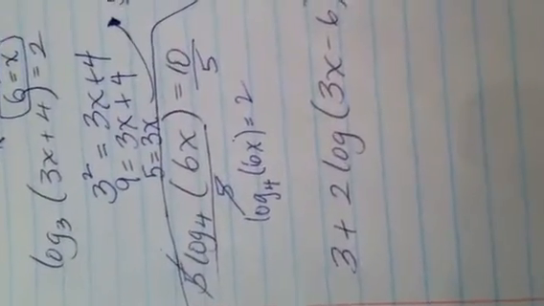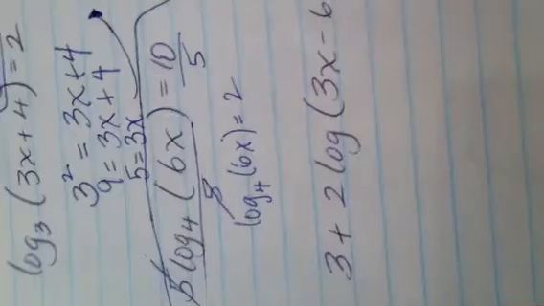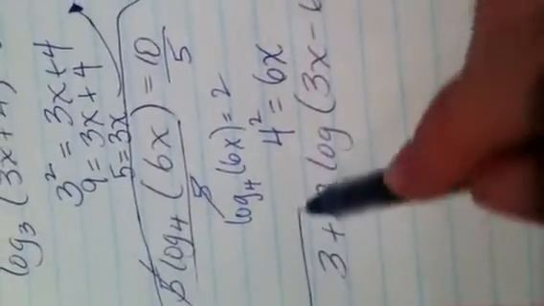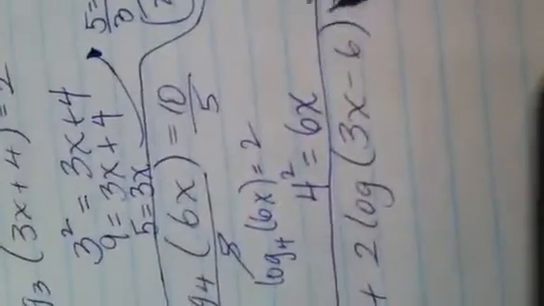Okay, now what I have is something in log form, so I rewrite it into exponential form. You take this little number 4, the 2 becomes the exponent, and it's equal to 6x. Well, 4 squared is 16, so I have 16 equals 6x. If you divide by 6, you get x equals 16 over 6, but that's the one I was saying that you should simplify. So half of that and half of that, and you get 8/3.